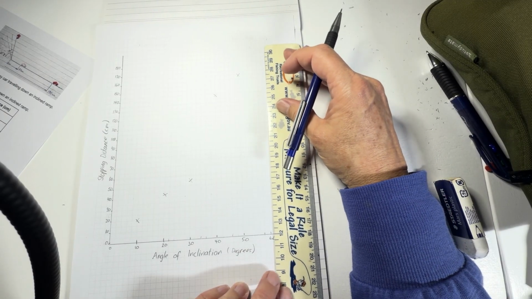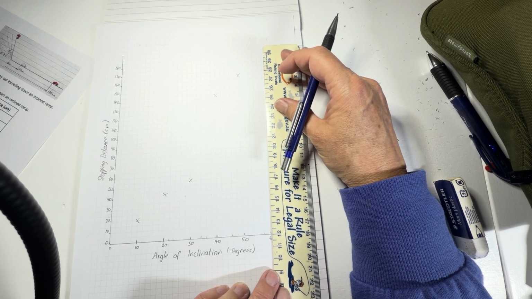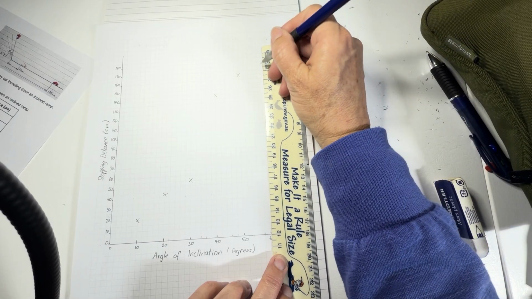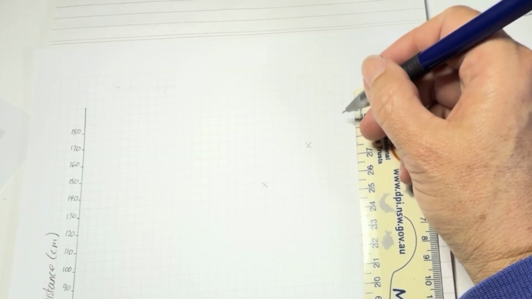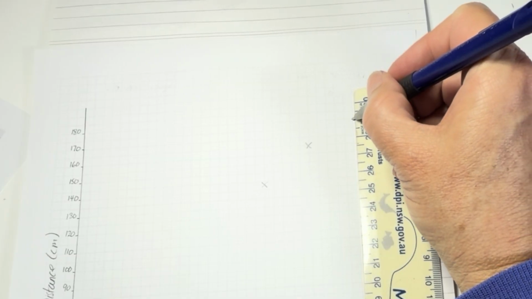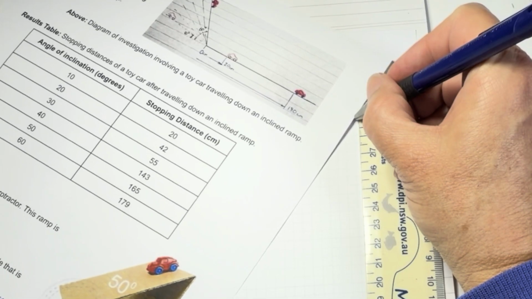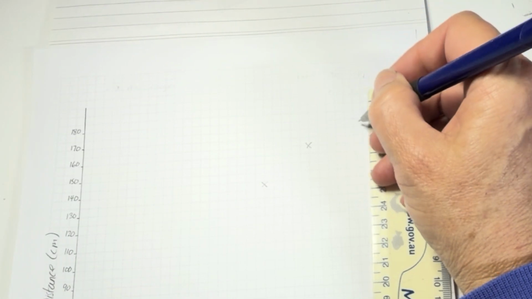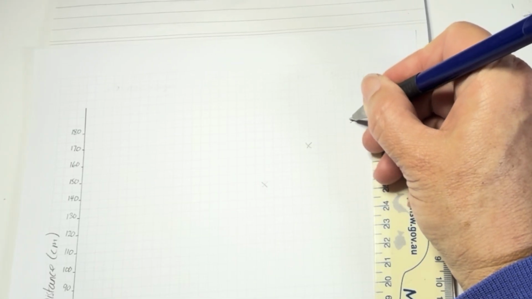Just to make sure you don't do that, use a ruler or a straight edge on the 60. So I know that I'm going to be on this line here, and here is the 180, but the data says it's 179. So we need to be accurate and make sure that it is just below the 180.